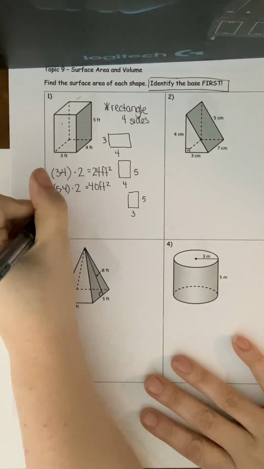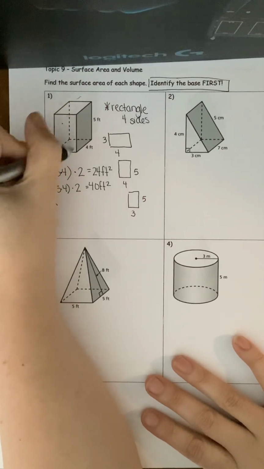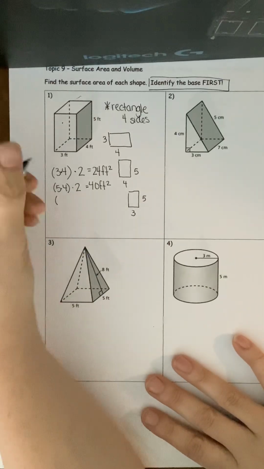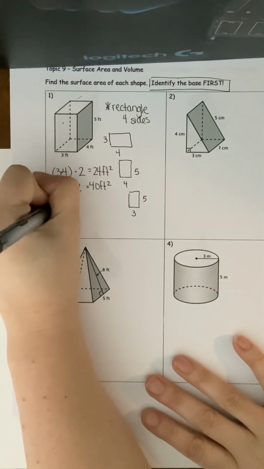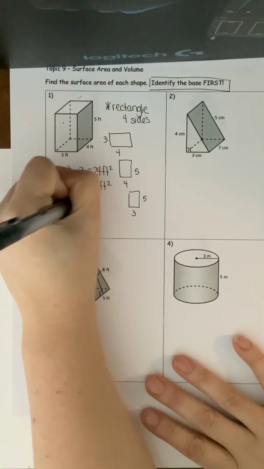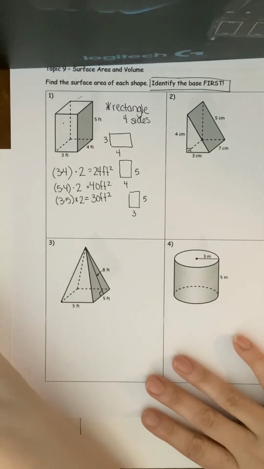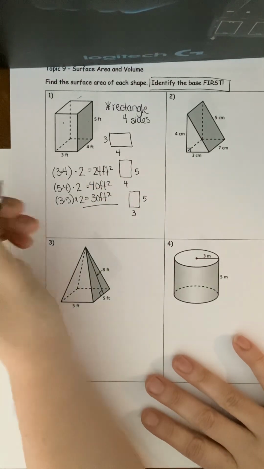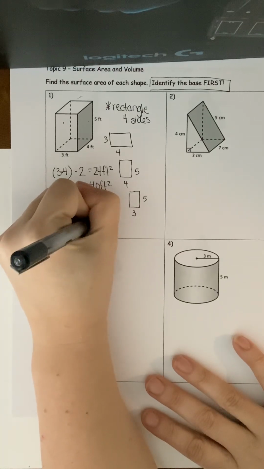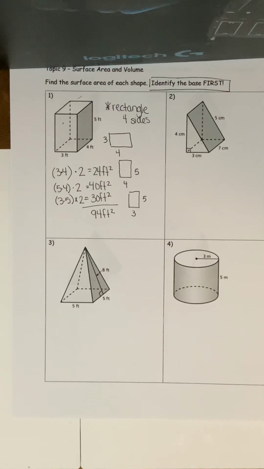All right, and then we have this 3 by 5, with this front piece right here and the back. And we have 2 of those as well. So 3 times 5 times 2, and that's going to be 30 feet squared. All right, so then all we do is just add them all up, and we get 94 feet squared. So there's our area of our rectangular prism.